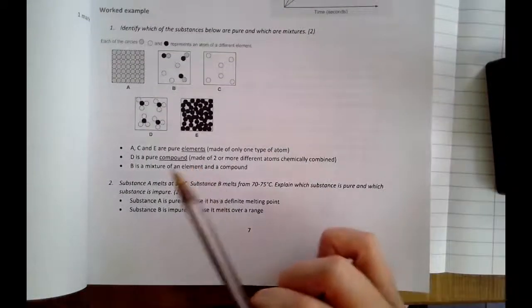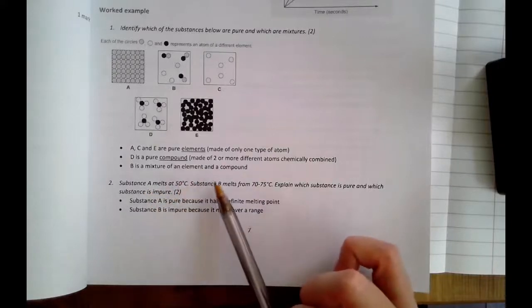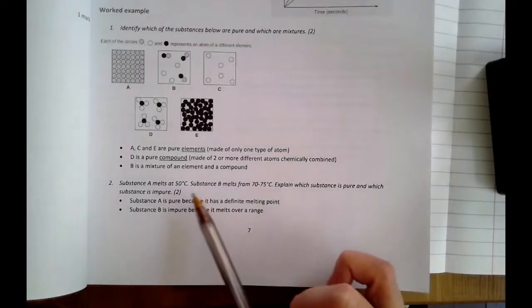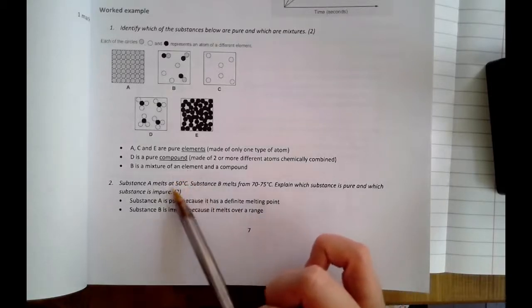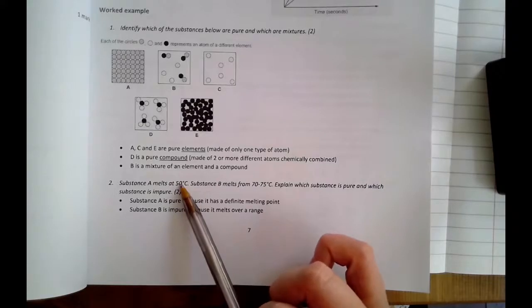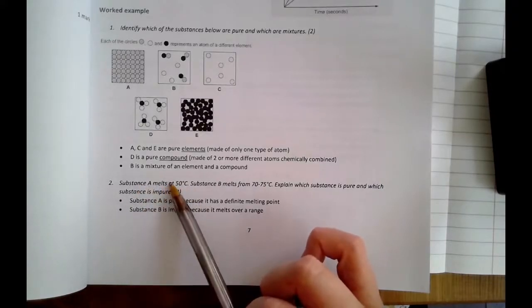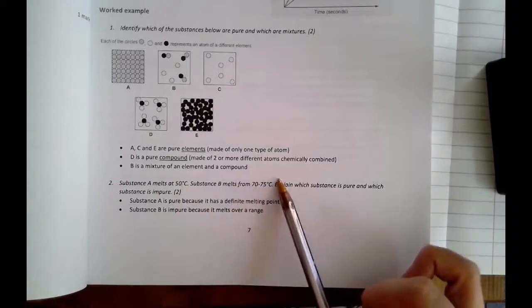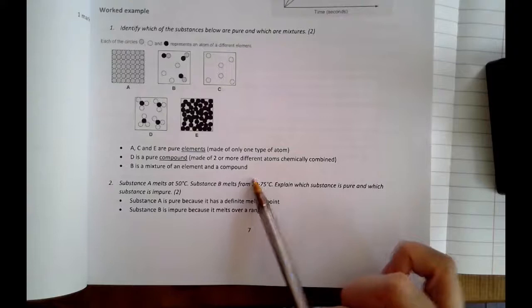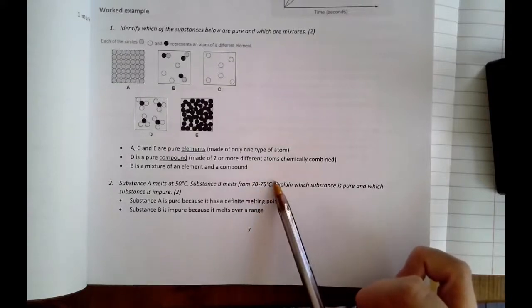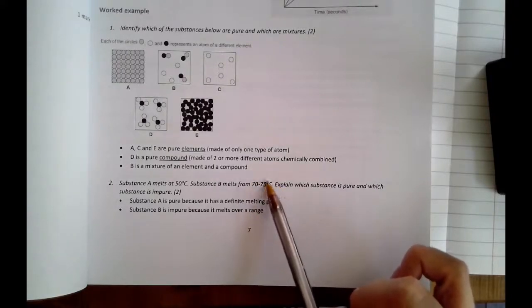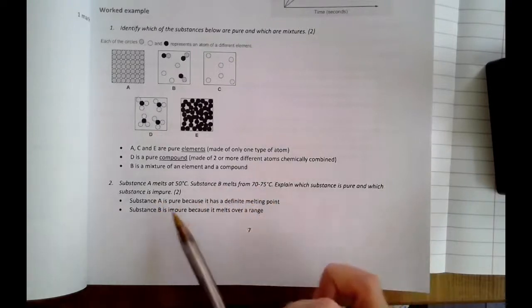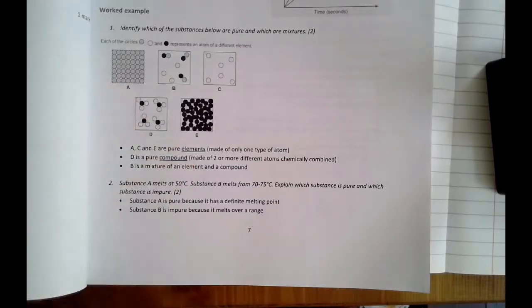The other question is about the melting points. It says substance A melts at 50, substance B melts from 70 to 75, which is pure and which is impure. A has got a definite melting point, that means it's pure. All of A is the same substance, it all melts at exactly the same point. With B, you've got a melting point range. It starts to melt at 70, it doesn't finish melting till 75 because you've got different substances in B. So A is pure, definite melting point, B impure because it melts over a range.